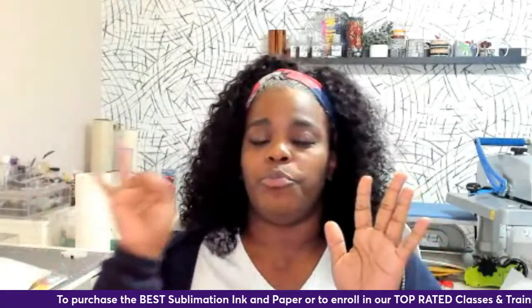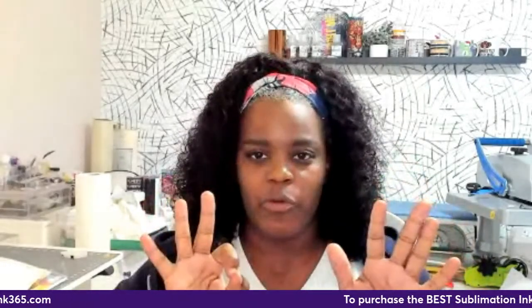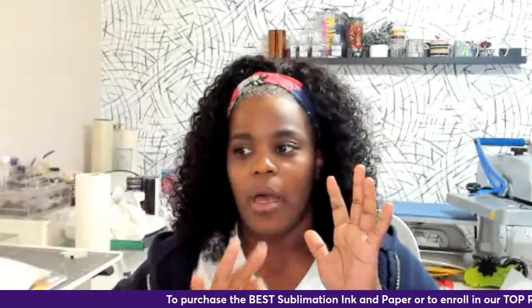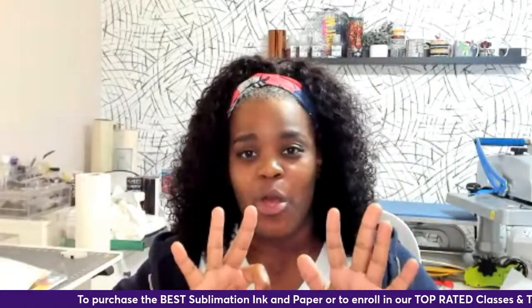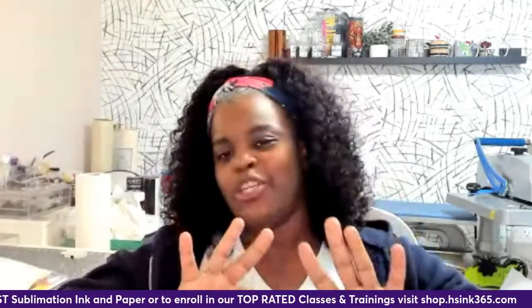Or you can do printable transfers like with DTV by Caesar. Jet Pro 3G, like all of those. Also, Eco Solvent prints onto printable HTV is also an ink application. So there's 8 different ink applications.